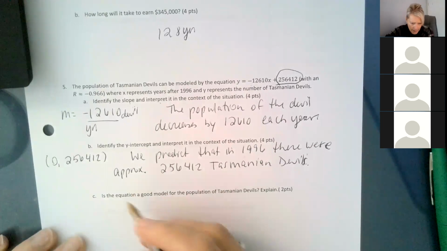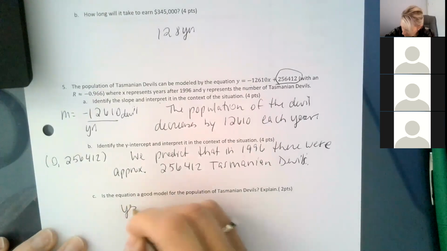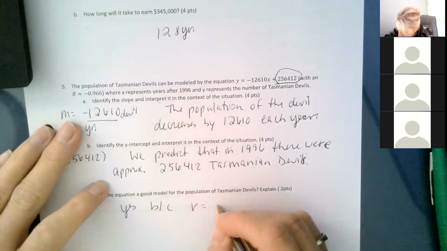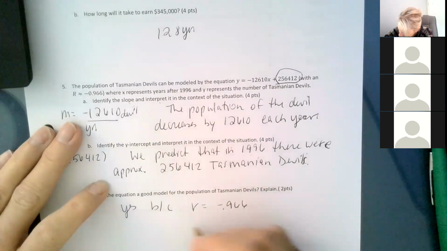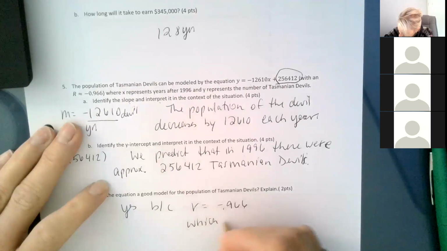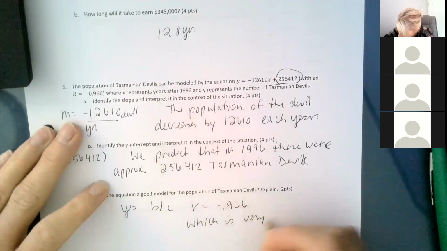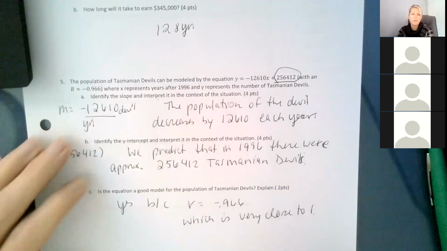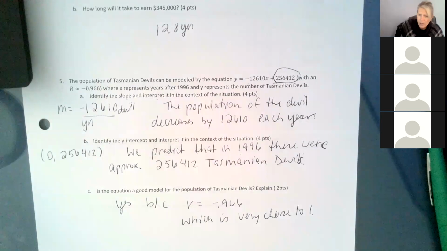So I'm going to say, yes, it's a good fit because R is equal to negative 0.966, which is very close to 1. So when we ask, you might be thinking, I've mentioned it before, but you might be thinking, I don't even know what would be a good number for R. So a statistician usually says anything that's 0.8 or bigger is reasonable.